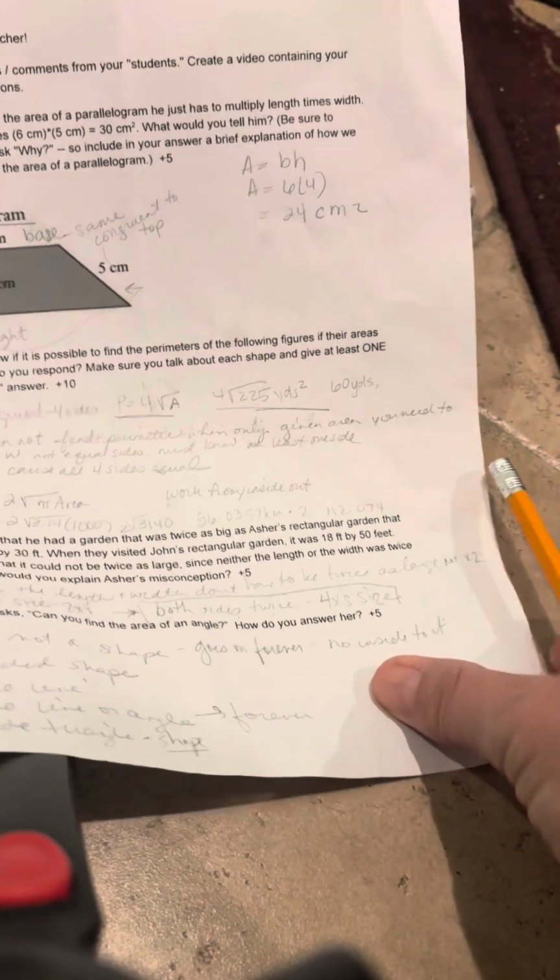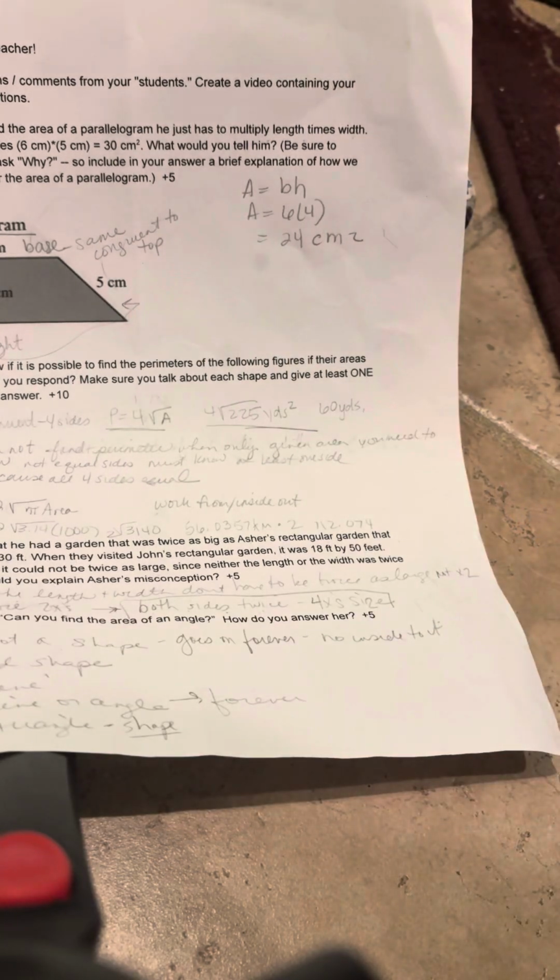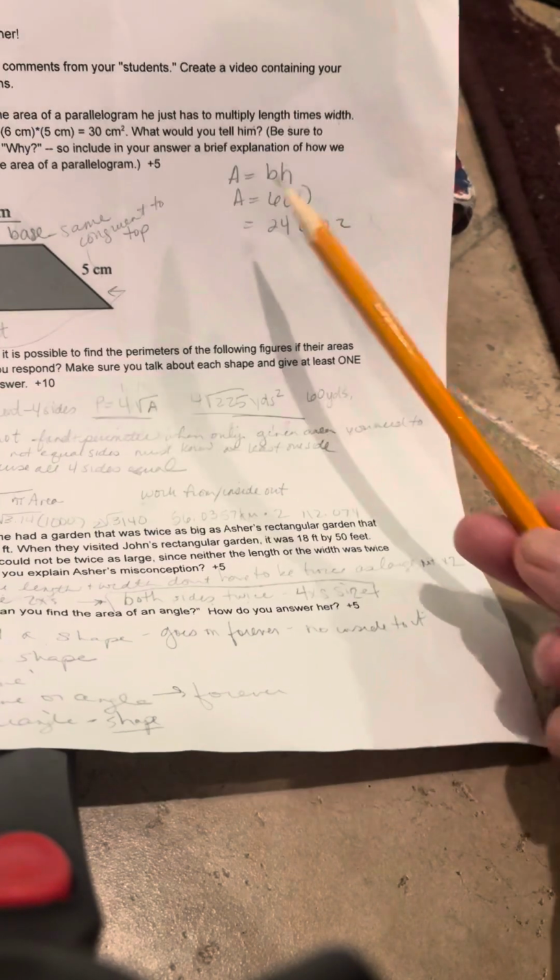Okay, first question. Ori claims that finding the area of the parallelogram has to be multiplying length times width. In the figure, what would you tell him? I would tell Ori that the area of a rectangle is length times width. A parallelogram is different than a rectangle. The area of a parallelogram is base times height.